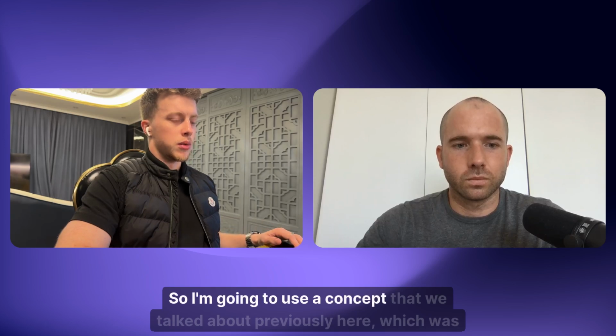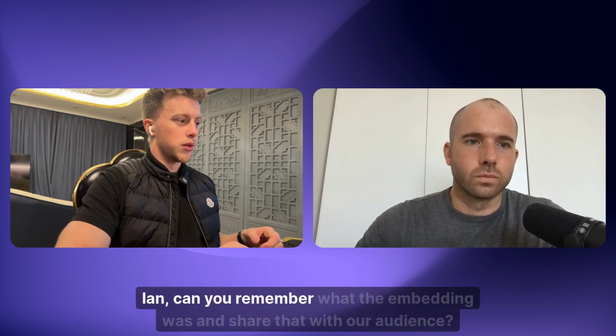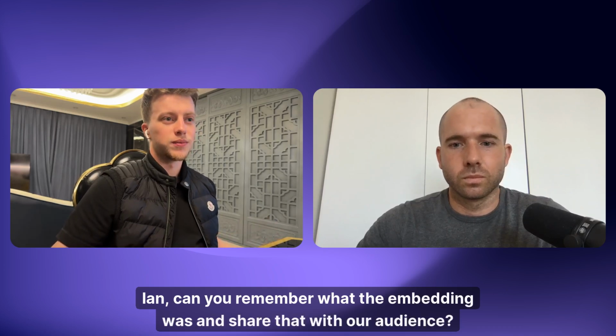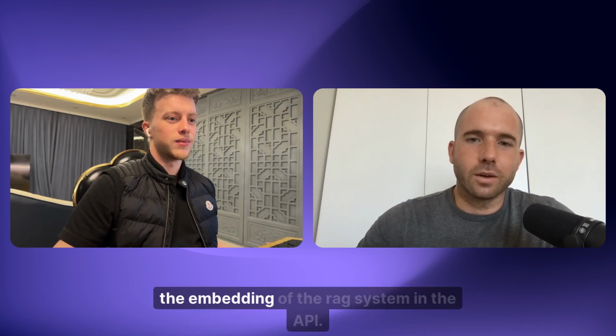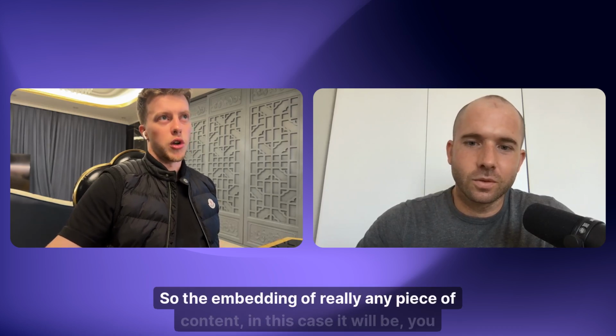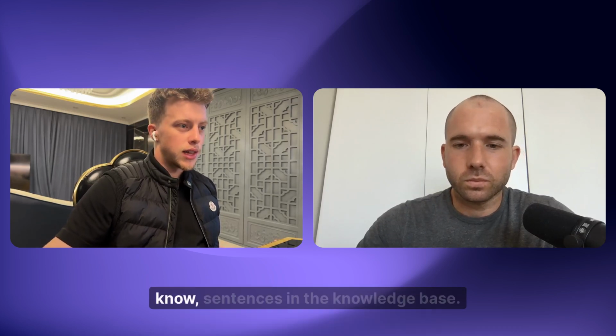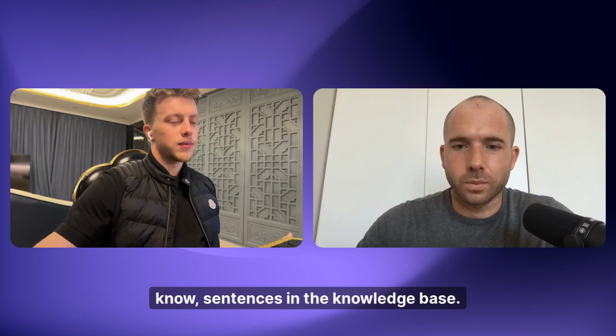So I'm going to use a concept that we talked about previously here, which was the embedding. Ian, can you remember what the embedding was and share that with our audience? The embedding of the RAG system in the API? So the embedding of really any piece of content. In this case, it will be sentences in the knowledge base.